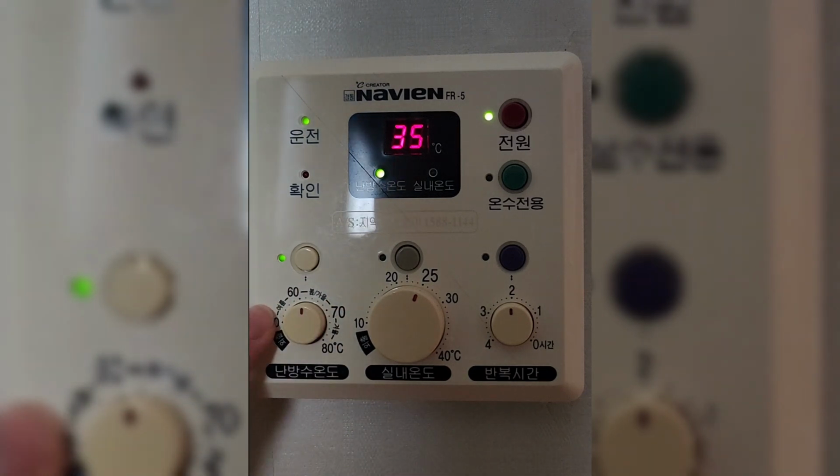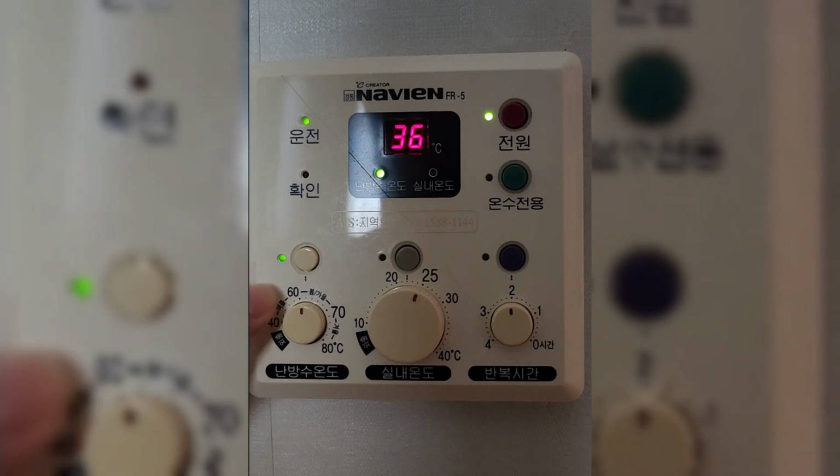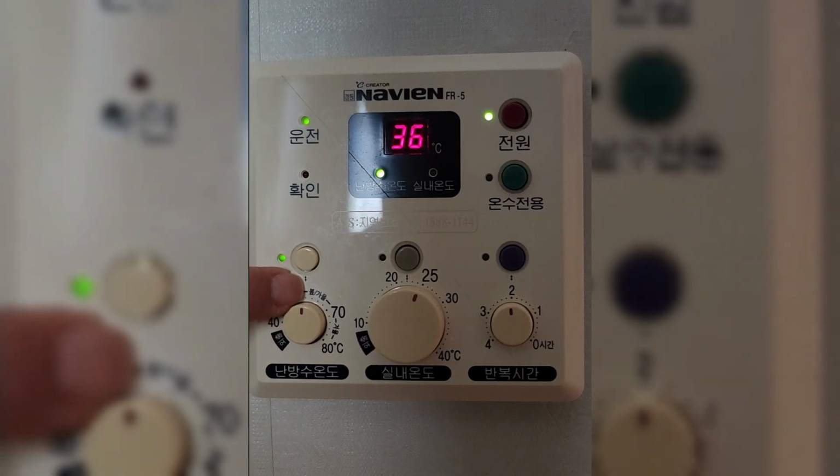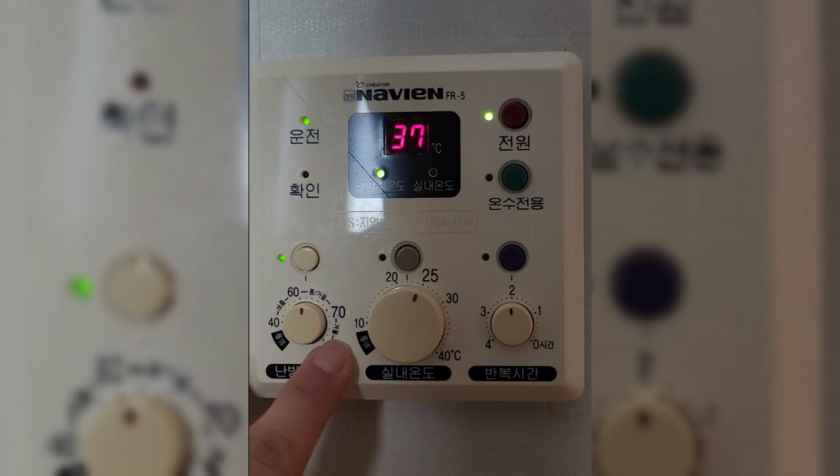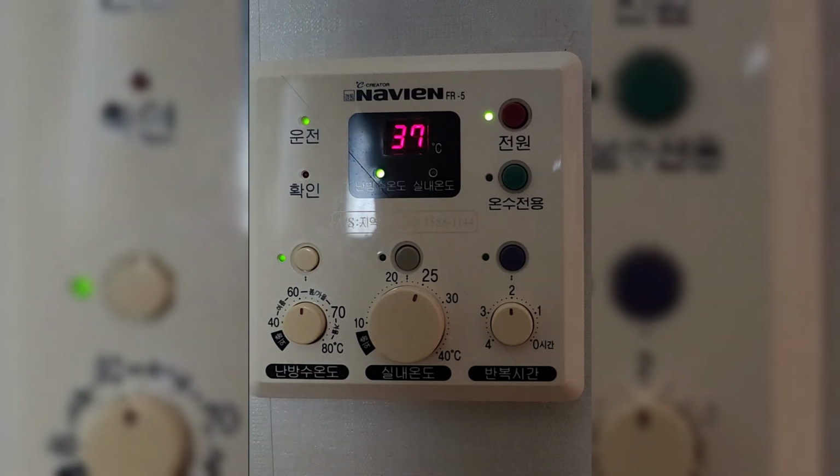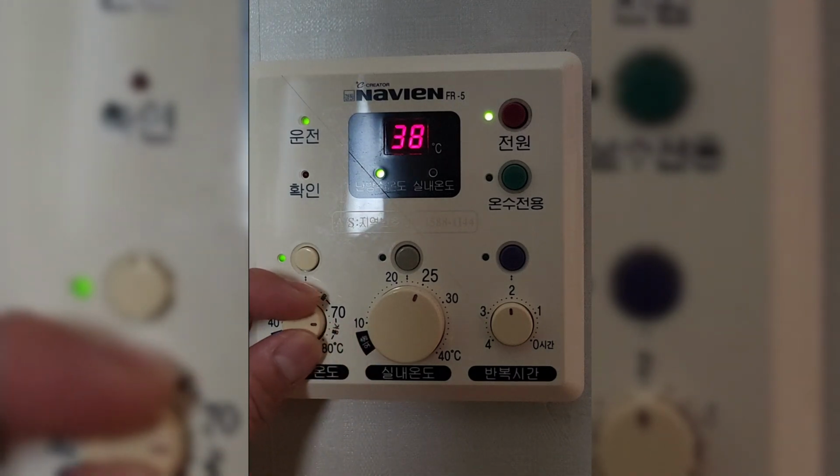So if you look here, this says 여름, which means summer. This says 봄, 가을, which is spring and fall. And this says 겨울, which is winter, right? So these are just recommendations for the temperature you should set it at during these seasons, okay? So right now, let's say, for example, it's winter.